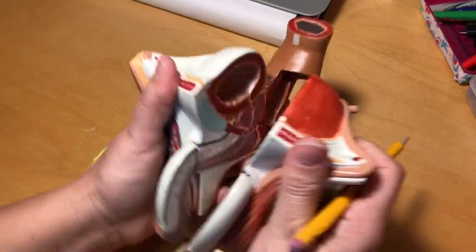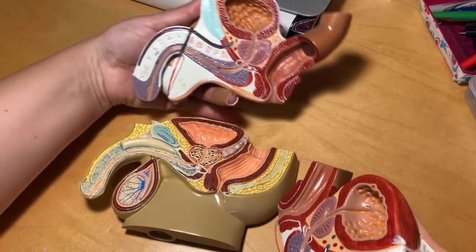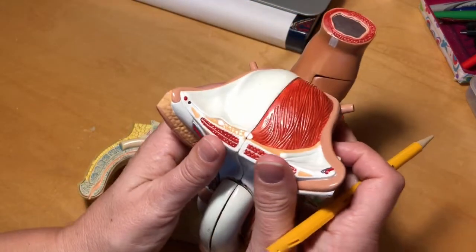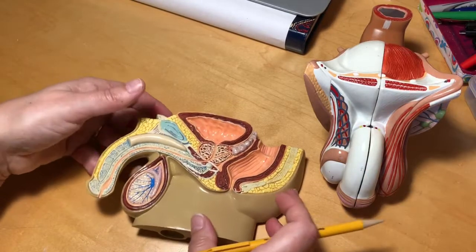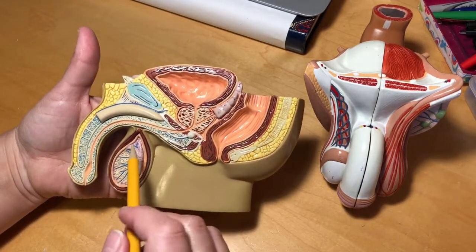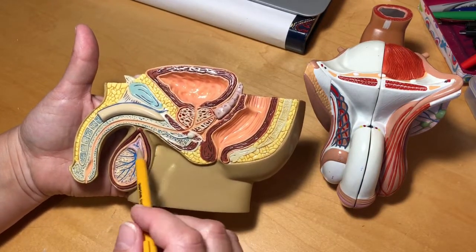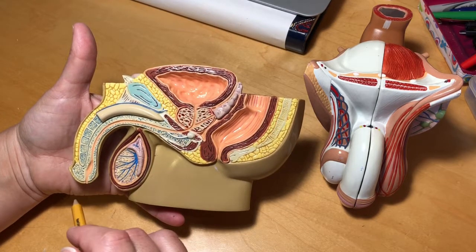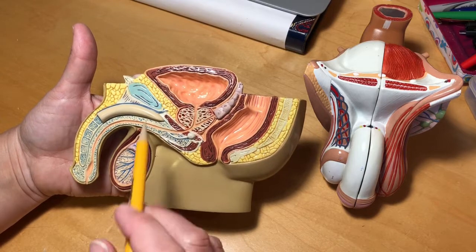But as you can see, if we were to just pull this apart, the two models are really showing the same types of things. So I'm going to be using both of them. I like to start discussing the reproductive system with where the sperm are actually created, and I'll end with where they leave the body during ejaculation.